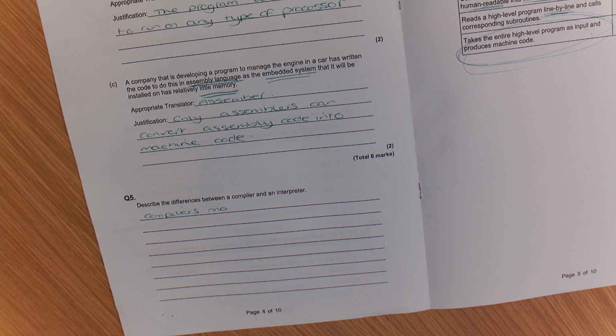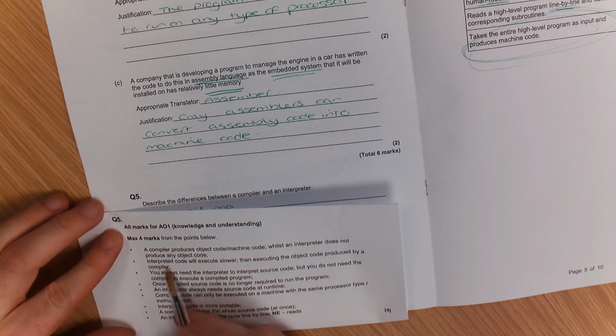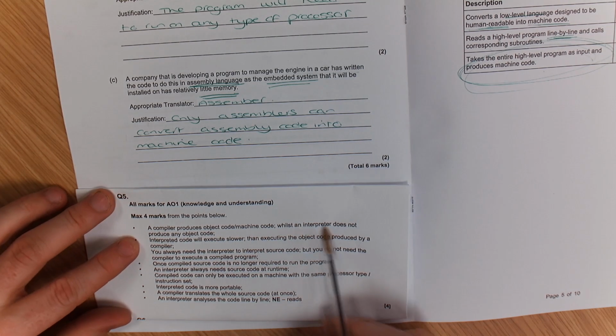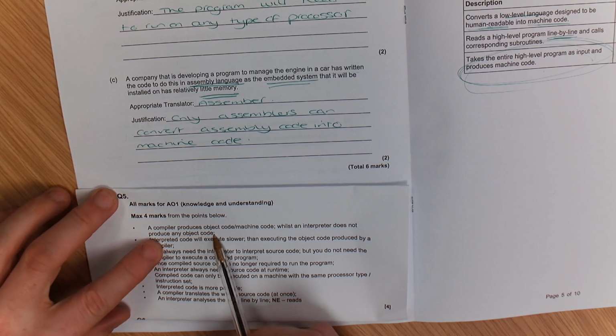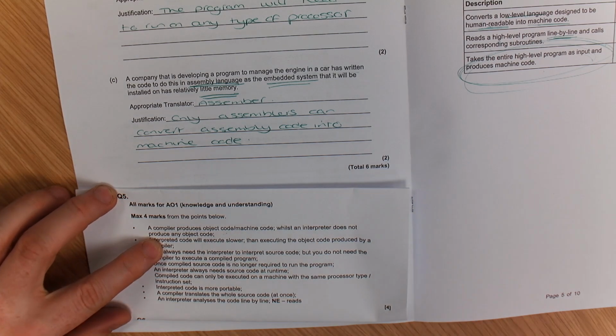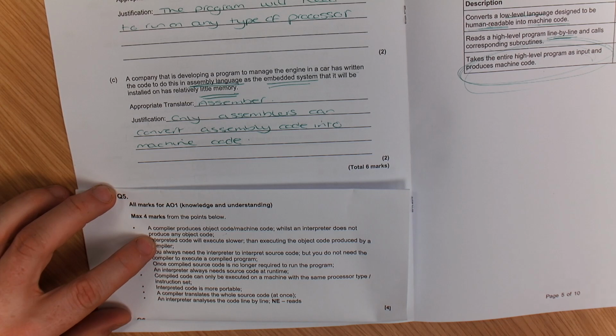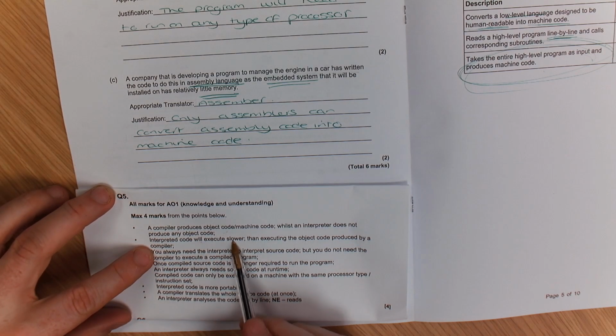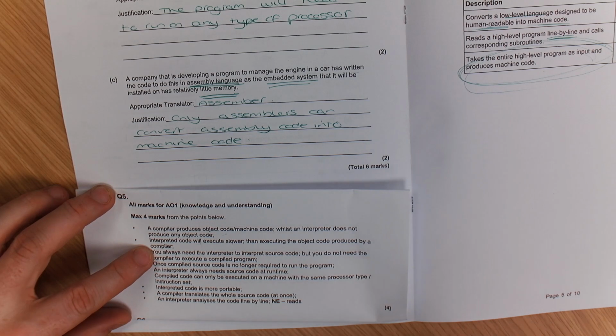All right, a compiler produces object and machine code, while an interpreter does not produce any object code. So the compiler makes that object that can run on that machine. So you can take that finished program and put that object somewhere else on the same machine, I'll say, the same machine architecture. Interpreted code runs slower because you've got to go line by line.